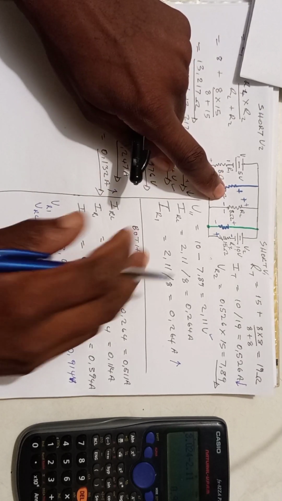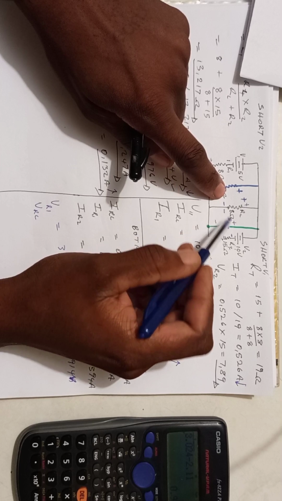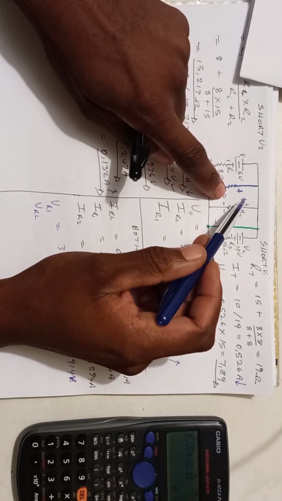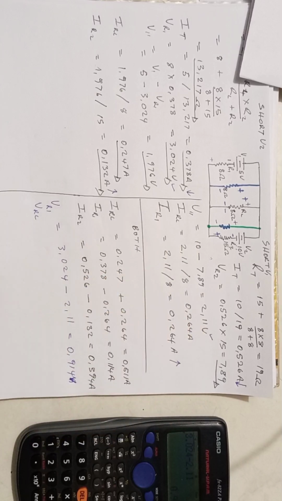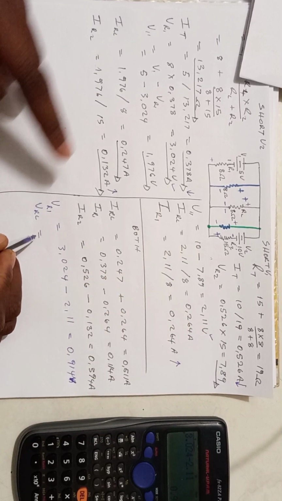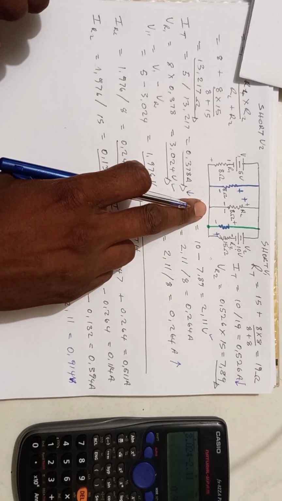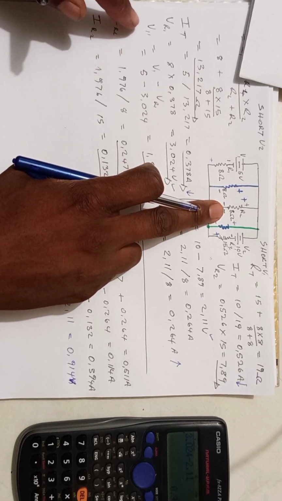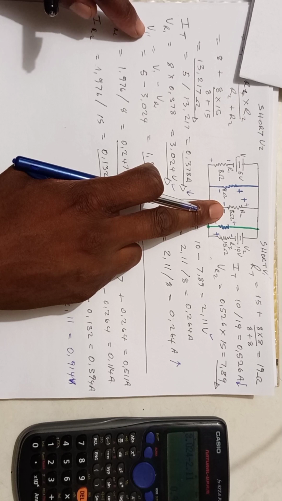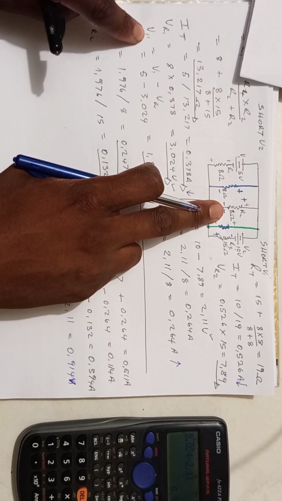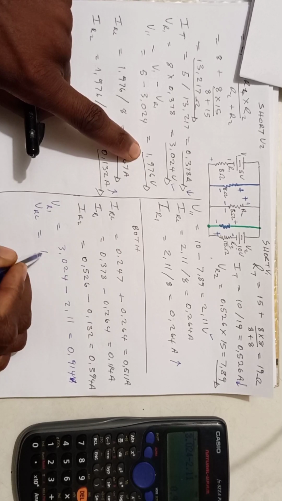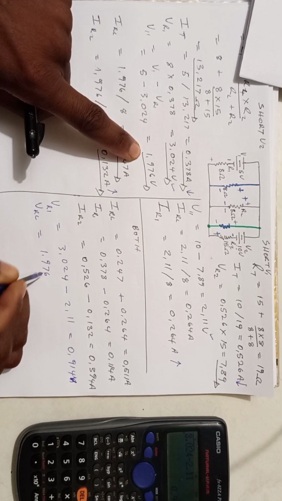Across R load, when the polarity is the same, negative, negative, positive, positive, that means R load was parallel all the time, right? The voltage across R load when we shorted was 1,976.